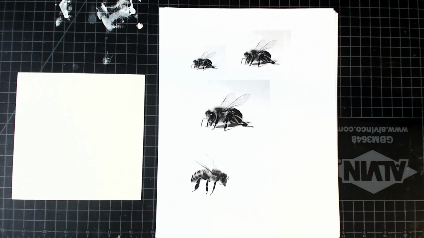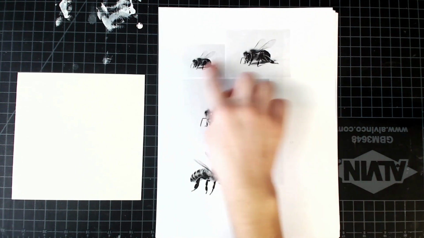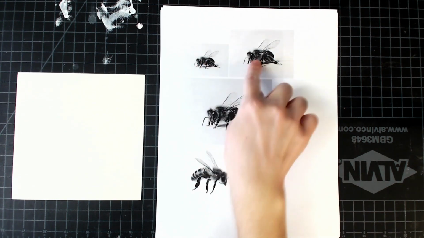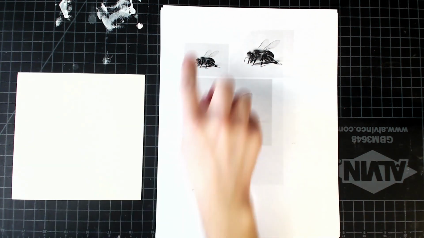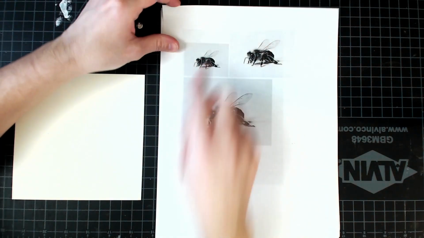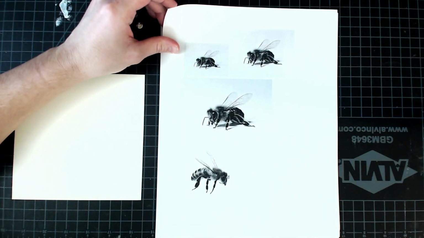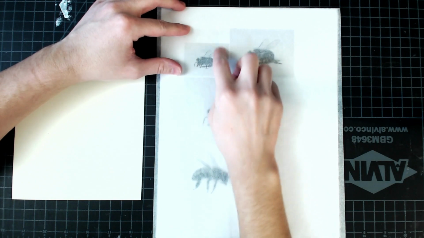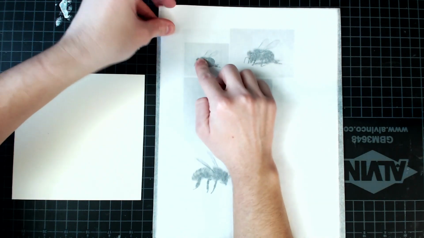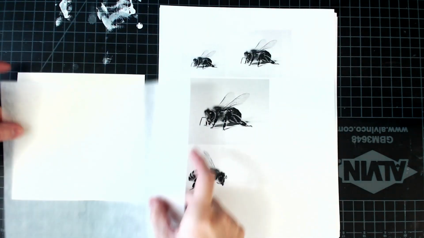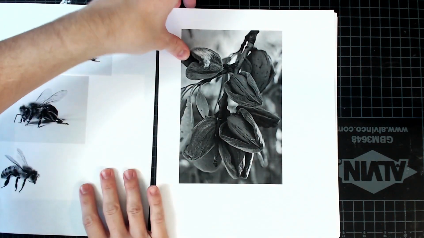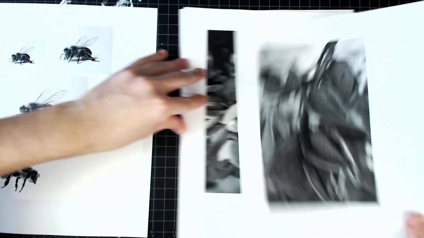I'm just printing off my visual research that I did in step 1. So as you can see, I've got my bees here. I've got multiple different scaled shapes of bees. This is going to be really important, especially when it comes to tracing, because I'm just going to take my tracing paper on top, outline that bee form, and then have that little bee, and I can move it around on my page. So I've got a variety of different scaled bees that I'll be using.